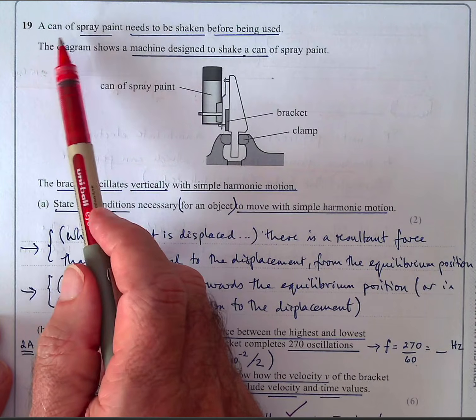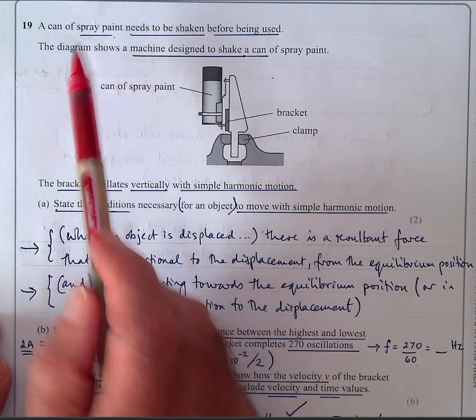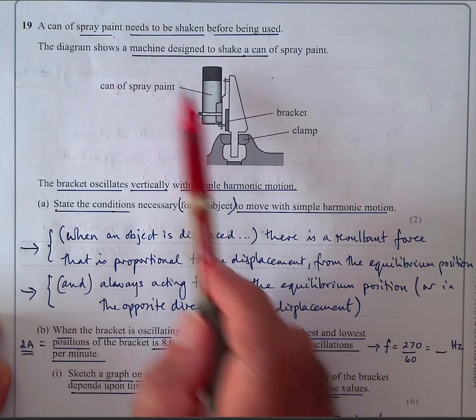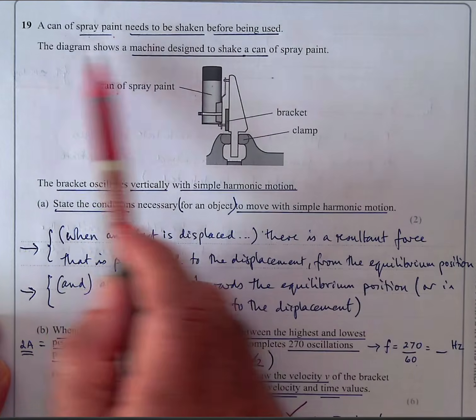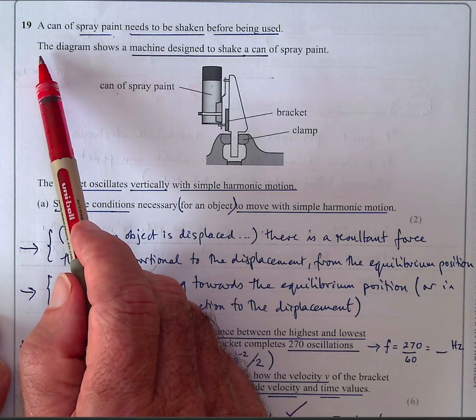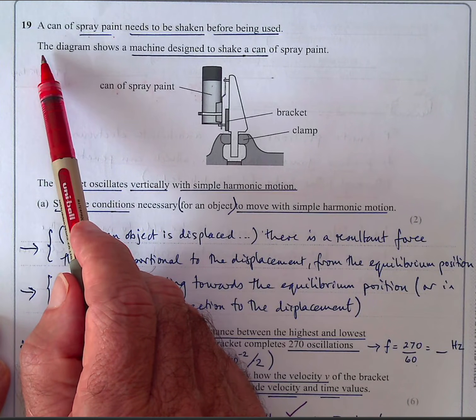Question 19. 2 questions to go. A can of spray paint. Here's the can of spray paint. At first I thought it looked a bit like a microscope. It needs to be shaken before being used. Probably because you want to make sure that the paint is all evenly spread out in the liquid, whatever is holding it.